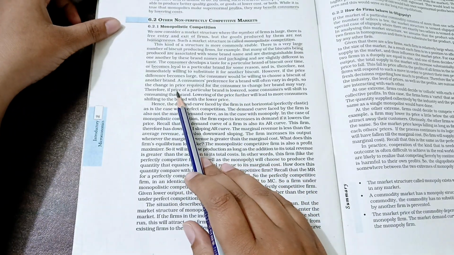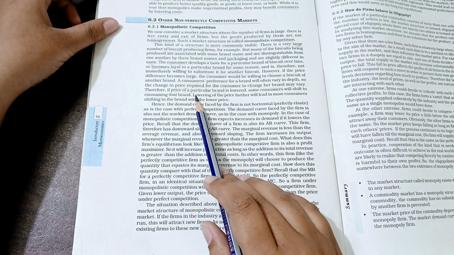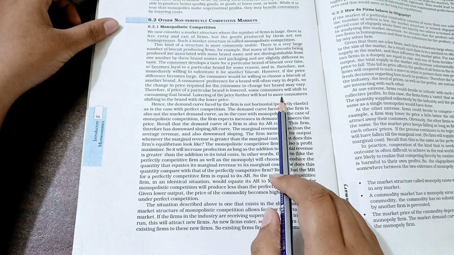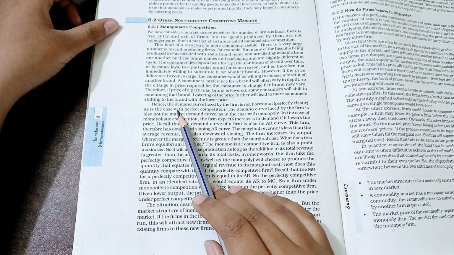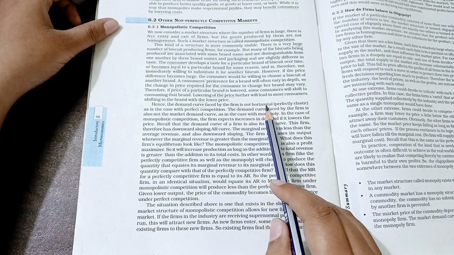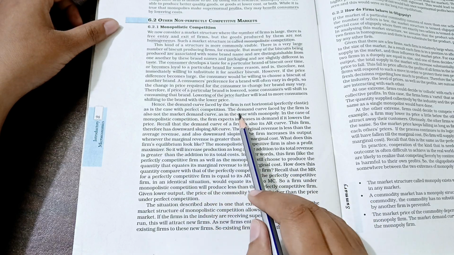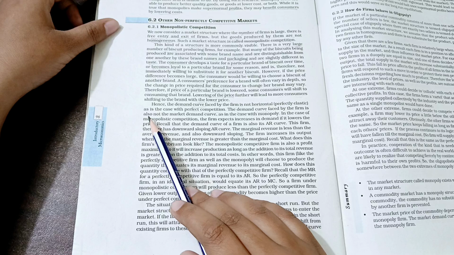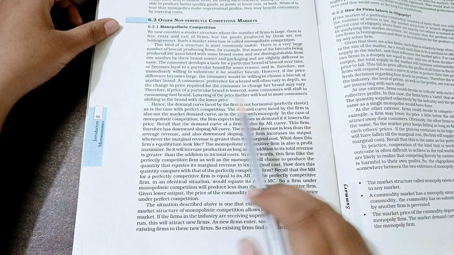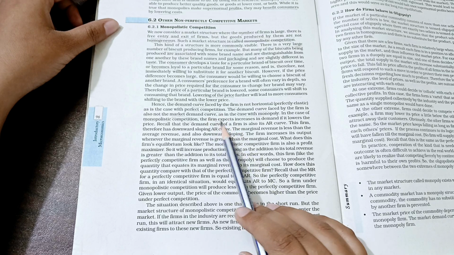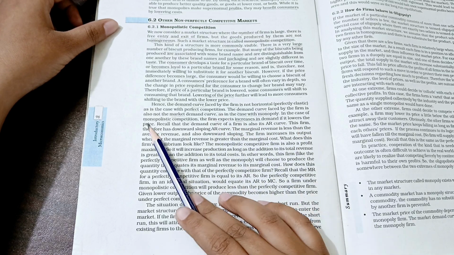Therefore, if the price of a particular brand is lowered, some consumers will shift to consuming that brand. Lowering of the price further will lead to more consumers shifting to the brand with the lower price. Hence, the demand curve faced by the farm is not horizontal, perfectly elastic, as is the case with perfect competition. The demand curve faced by the farm is also not the market demand curve, as in the case with monopoly. In the case of monopolistic competition, the farm expects increases in demand if it lowers the price.